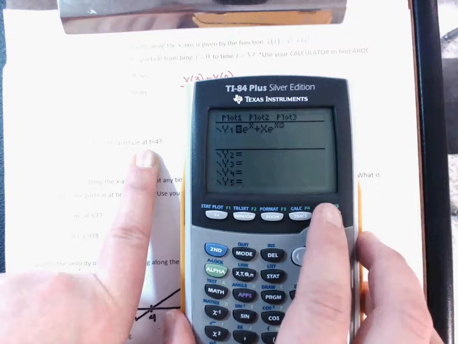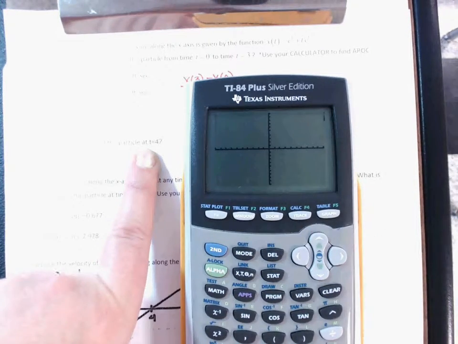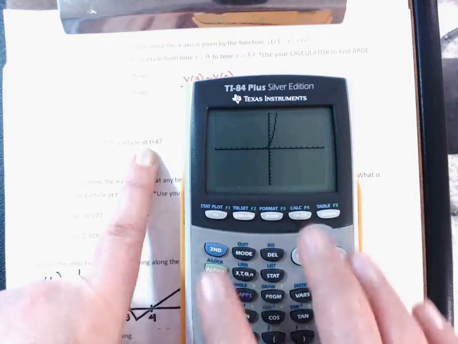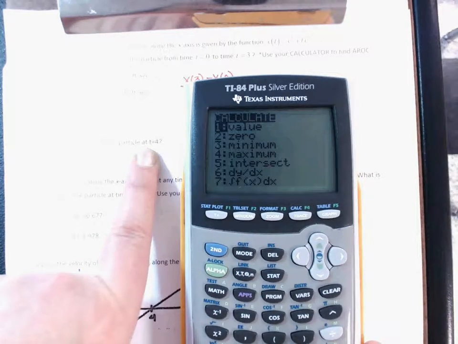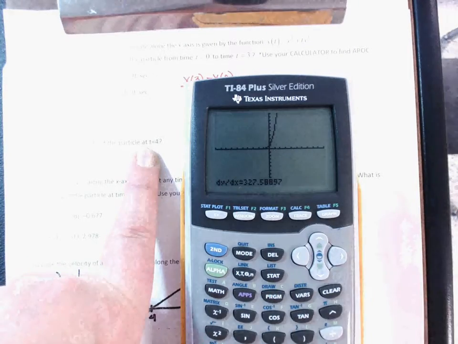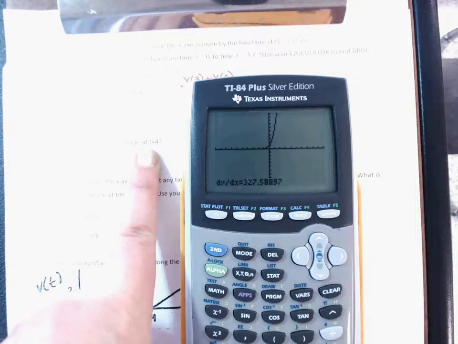You would go into your graph. Okay, wait for 8 million years to graph for you. You're going to hit second trace. Which of those looks like a derivative? Option 6. Now, you have to tell it, remember dy dx means slope. So you have to tell it where you want the slope. So I'm going to plug in 4. And then it'll tell me the slope at that point is 327. Now, think about it. If it's exponential, does it make sense it would be really steep?